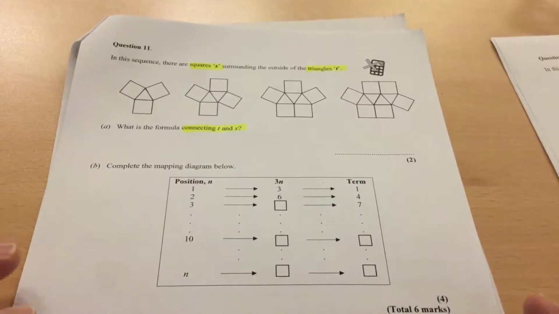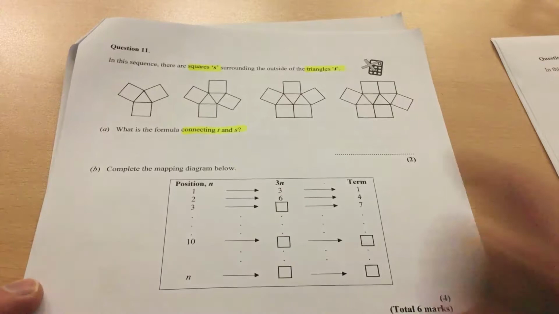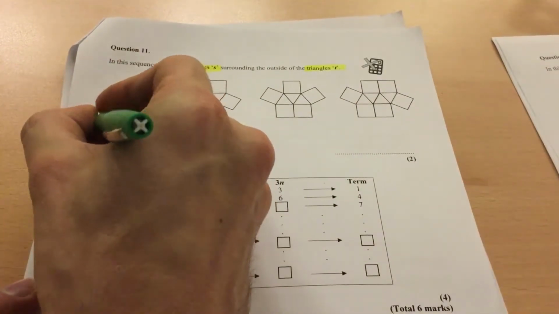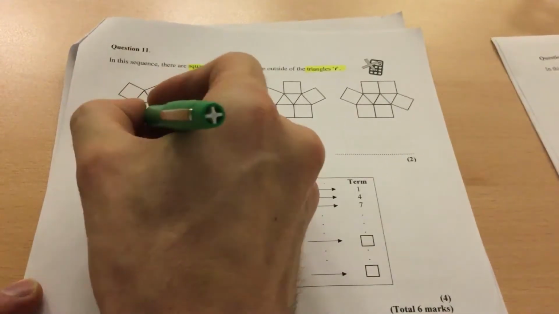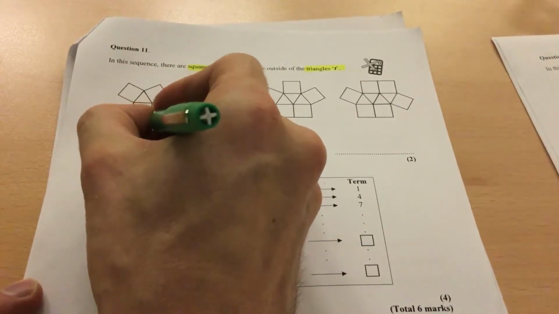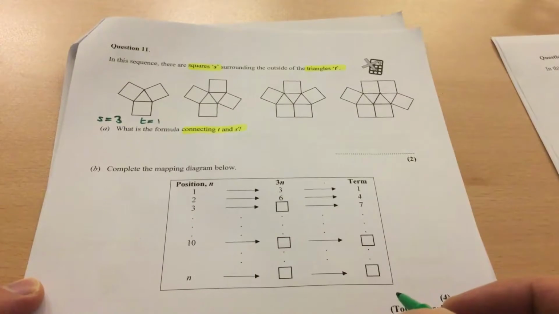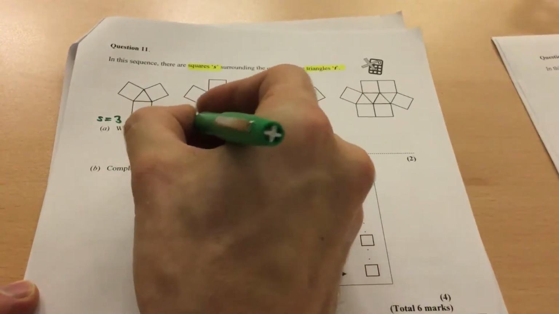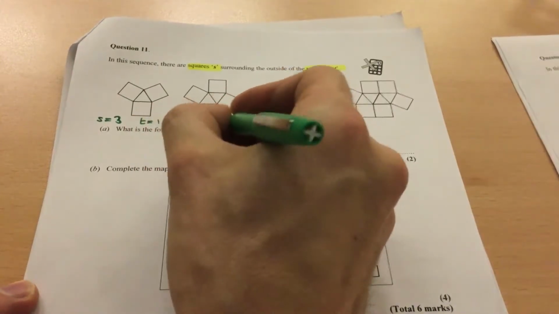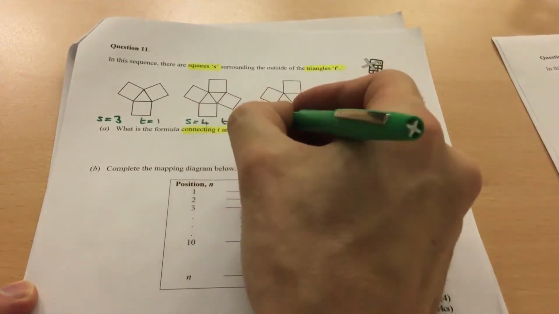What might be useful when you see any sort of pattern sequence is to put some numbers to it. So first of all, I'm going to put S equals squares, and there's one of them there. Beg your pardon, there's three of them there. And T equals triangles, there's one of them. And I'm going to do that for all the patterns, so I have some numbers there. So S equals 4, and T equals 2.